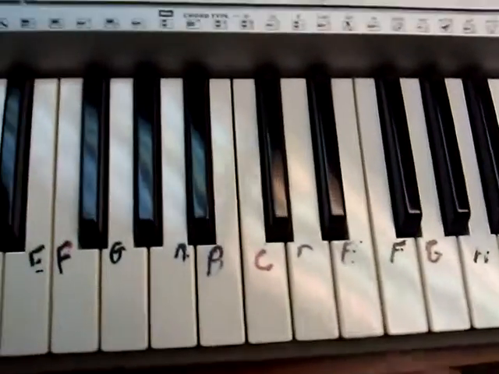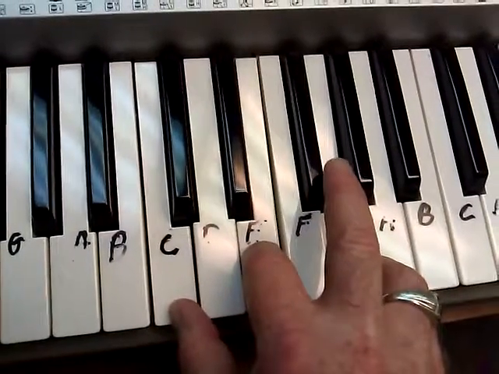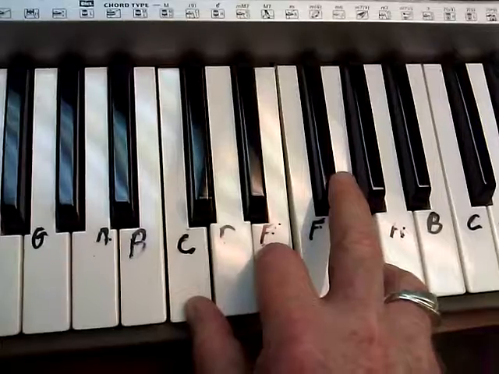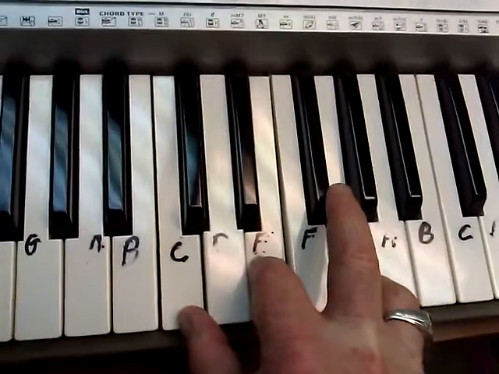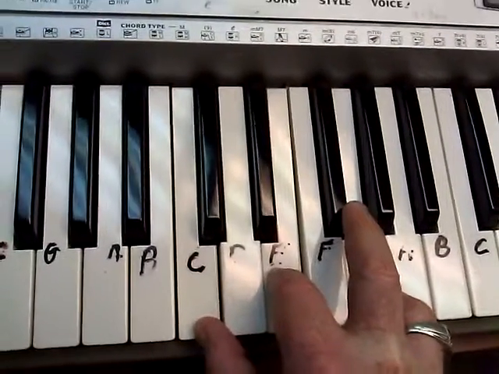The triad is a root, a third, and a fifth. Okay? Every one of them is going to be composed of that, or their composition will have a root, some form of a third, major or minor, which will determine whether it is a major or minor chord, and then the fifth. So there you go.